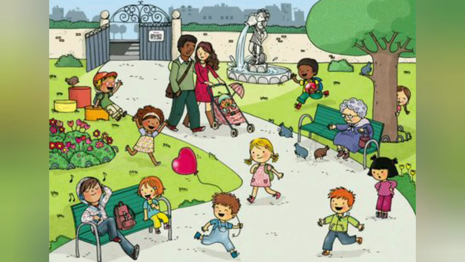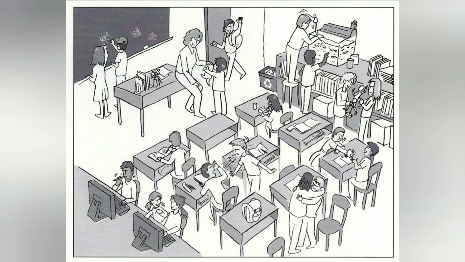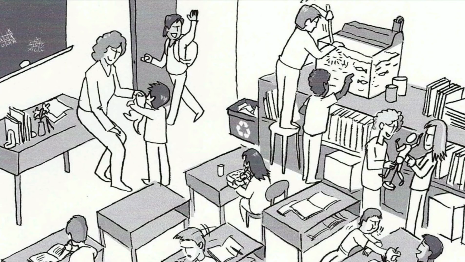So that's all about this picture. Now let's ask some questions on this picture. What is happening there in the picture? You see the boy coming into the class. What's he doing? He is waving to his friends. Where is he coming from? He is coming from outside. Okay.